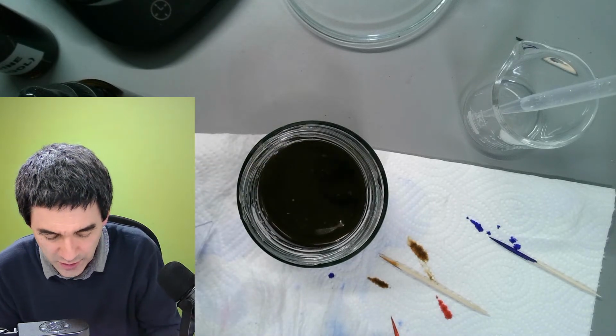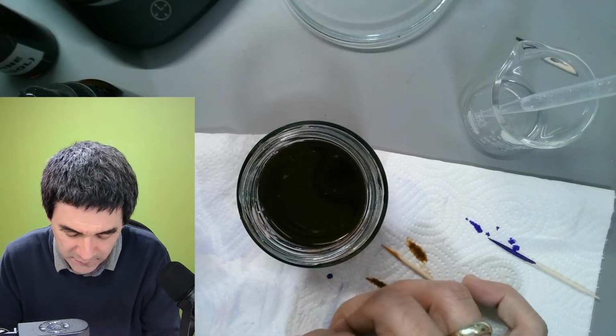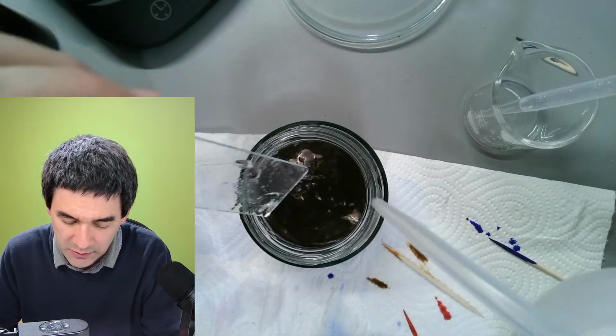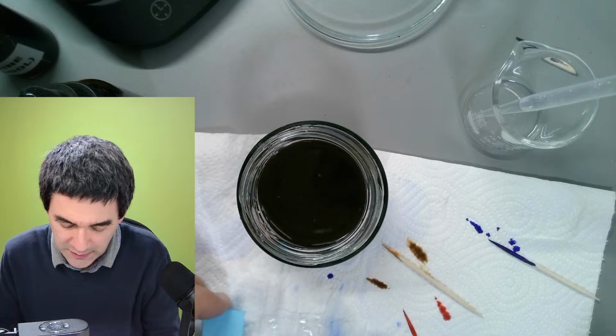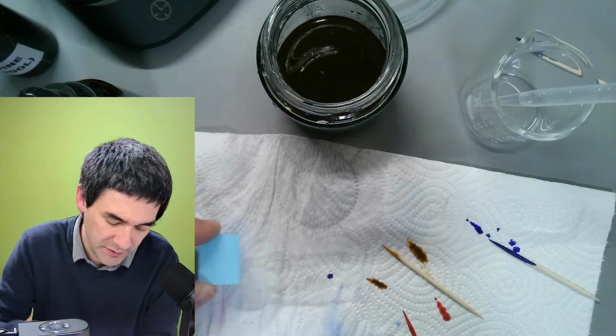I think it should have completely de-stained by now. The next thing is the following. It says I should quickly rinse again to remove the alcohol. And the last stain is the counterstain, which is now the safranin.